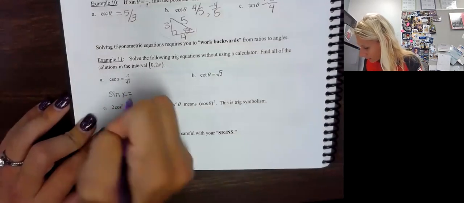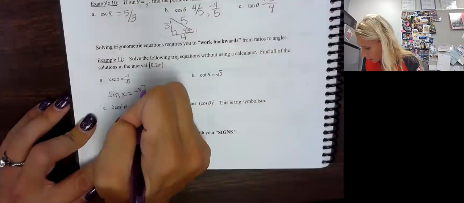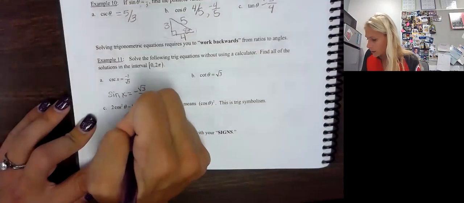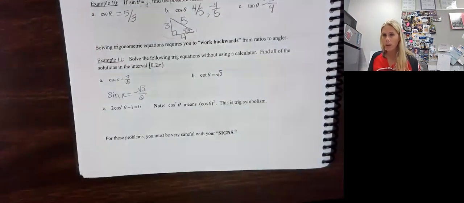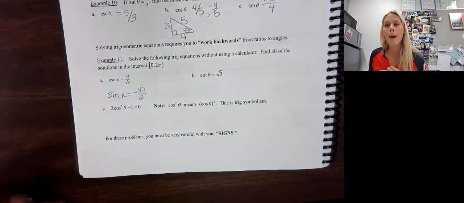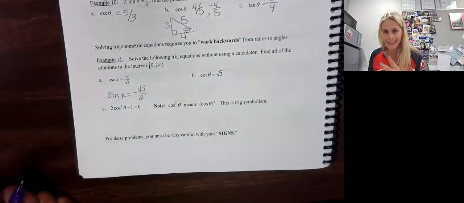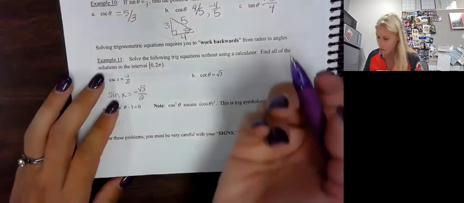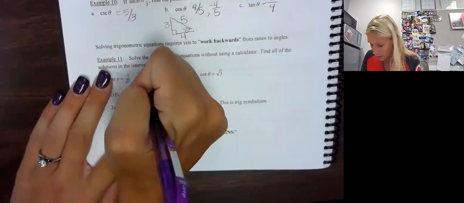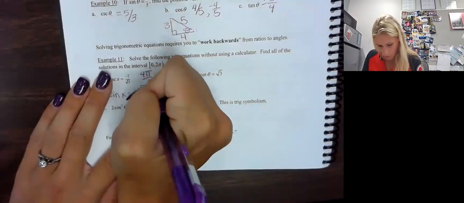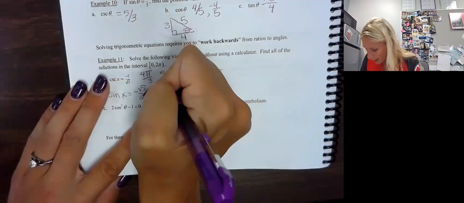x equals negative square root of 3 over 2. So on your unit circle right now, look for negative square root of 3 over 2. Remember, there are 2 places that sine is negative square root of 3 over 2. So when you look at that, hopefully you got 4 pi over 3 and 5 pi over 3.